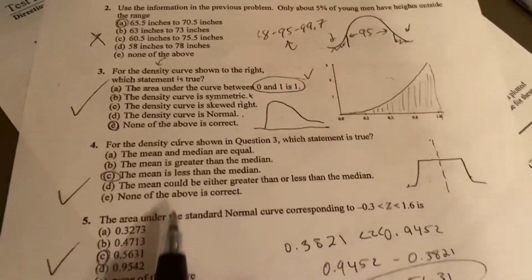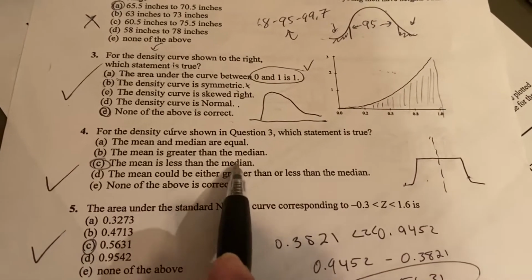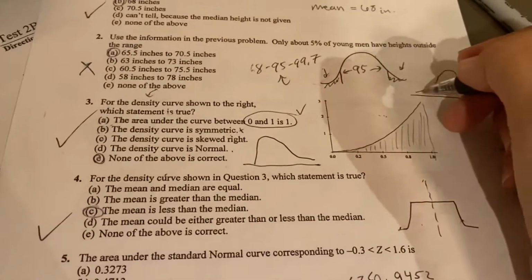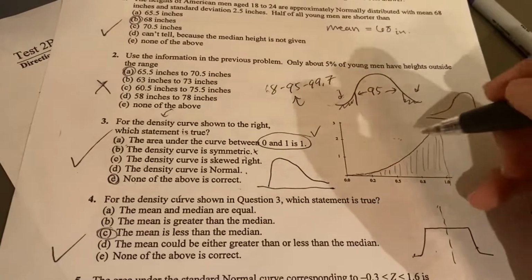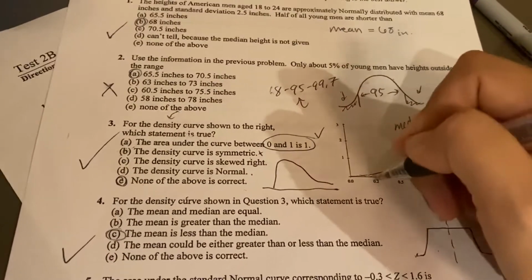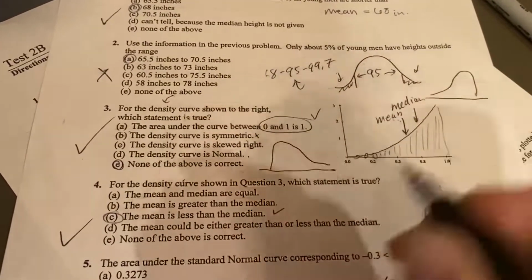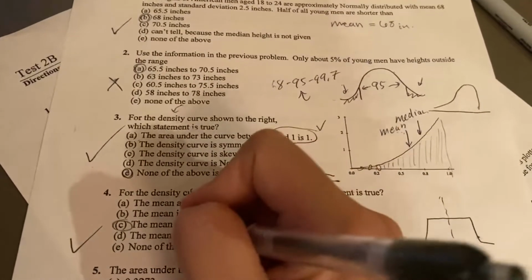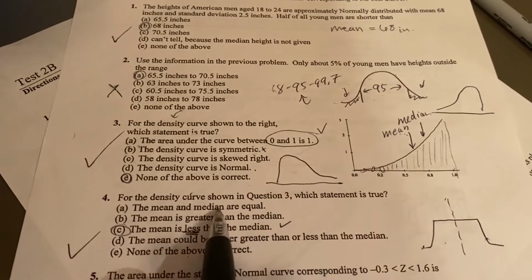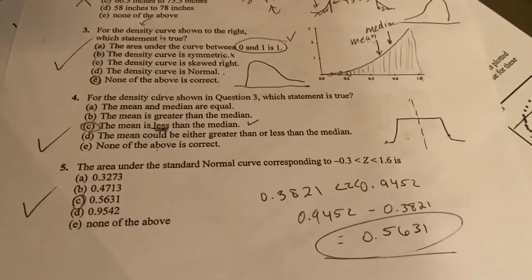All right. For the density curves shown above, which statement is true? If we look at this, it looks like many of our curves that are skewed left, correct? If it's skewed left, the median would be somewhere here, and the mean would be pulled by these lower values to the left. That's how we know the mean is less, because if it's left skewed, the mean is less. Many students put skewed right, so they put the mean is greater than the median. It was actually the opposite of that. All right, let's look at the last one.